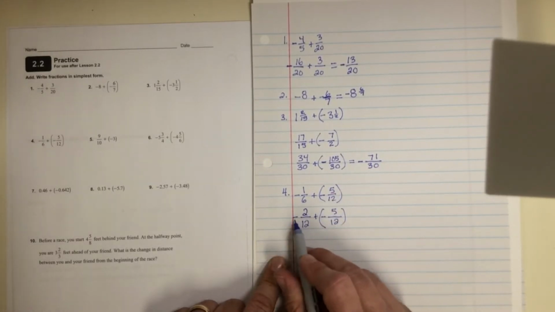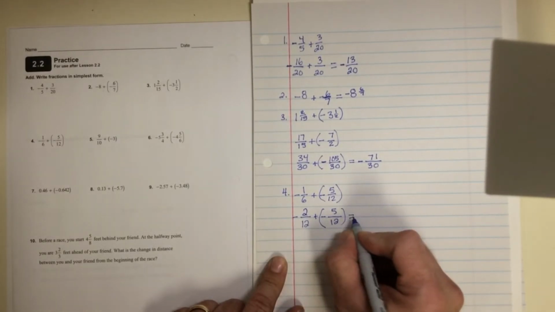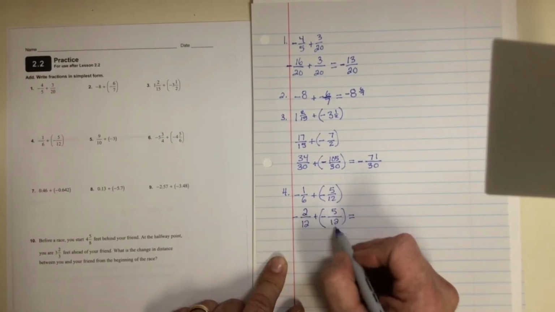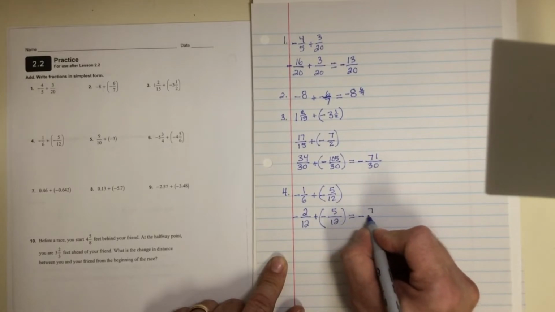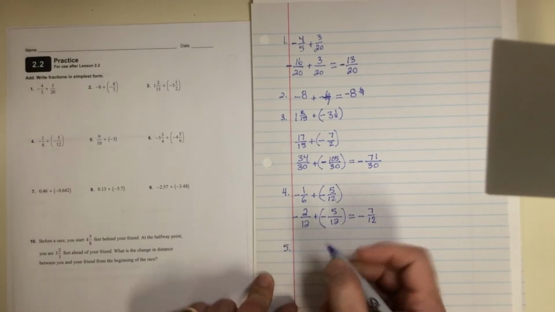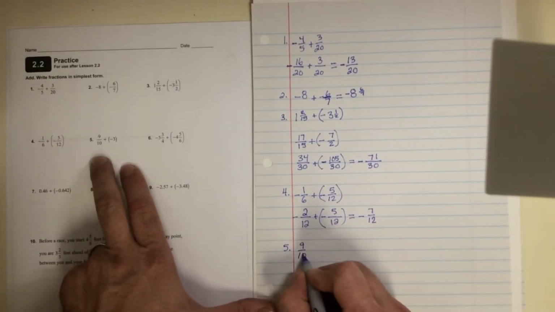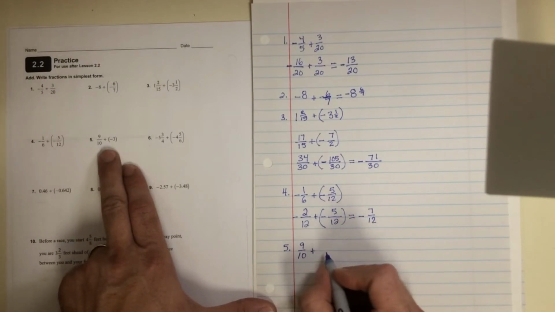And now I can add same sign, so I add and keep. Negative 2/12 plus negative 5/12 is negative 7/12. Number 5. 9/10 plus negative 3.